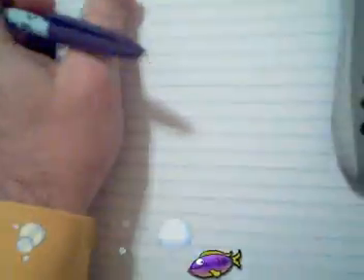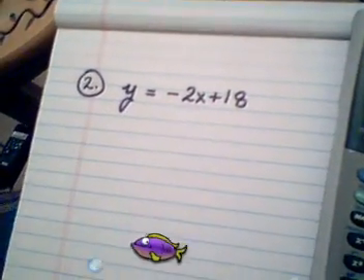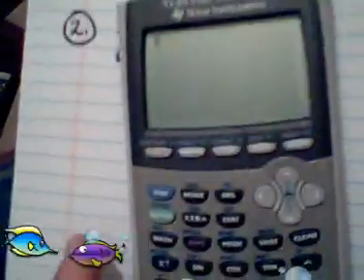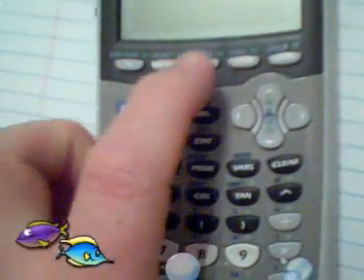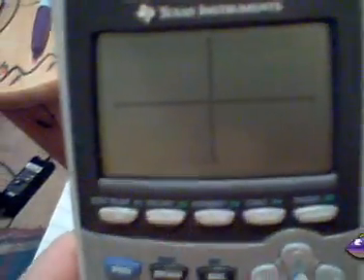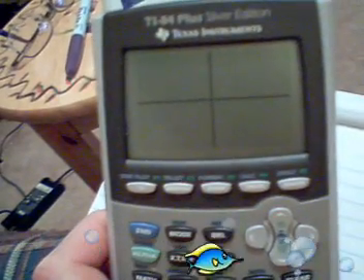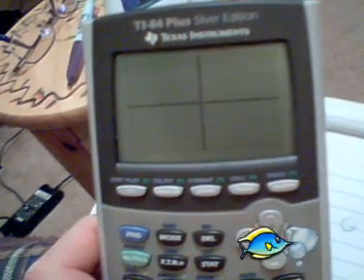Alright, come on with me to the paper. Here we are. Okay, so we have the function y equals opposite of 2x plus 18. Now, if I go to my graphing calculator and I'm trying to graph, zoom 6 is always a good way to get our standard window, which of course takes you from negative 10 to 10 on the x and negative 10 to 10 on the y with a scale of 1.